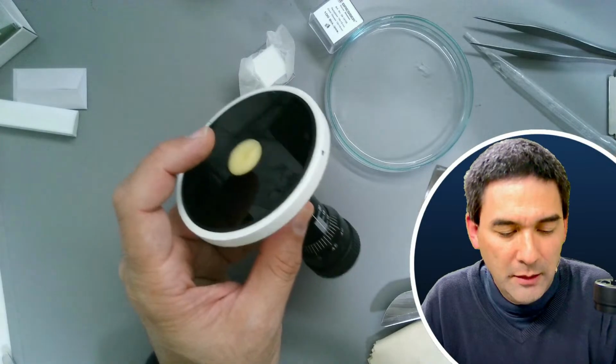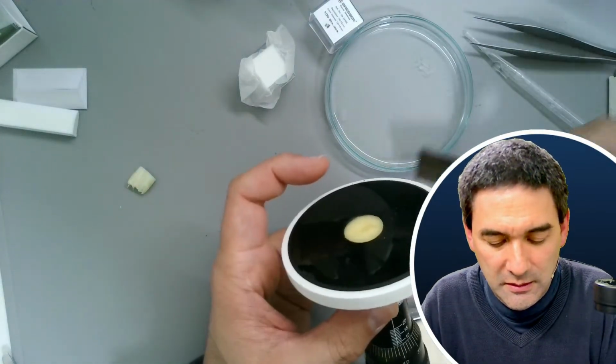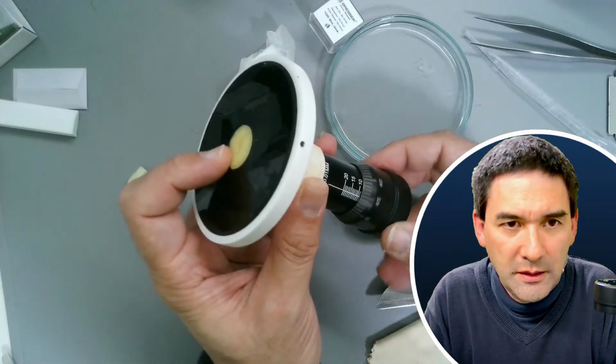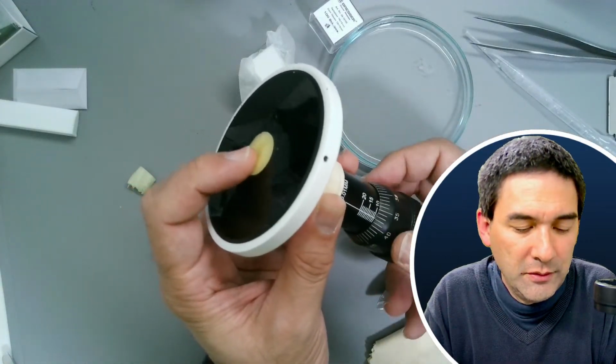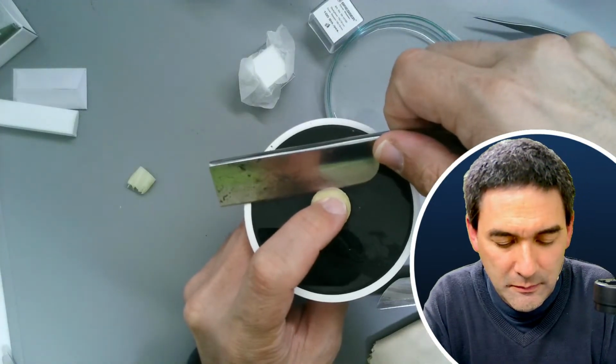Okay, now it's flush. So let's try it again. Let's rotate this a little bit out, and let's try it again.